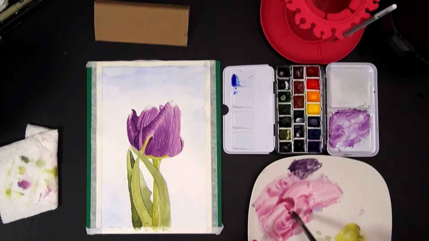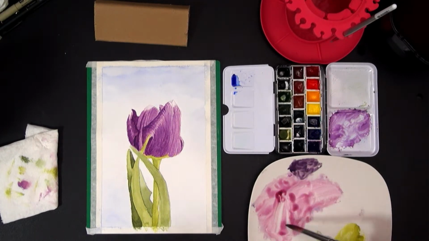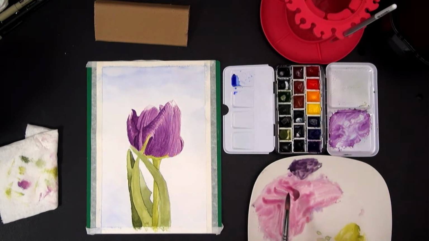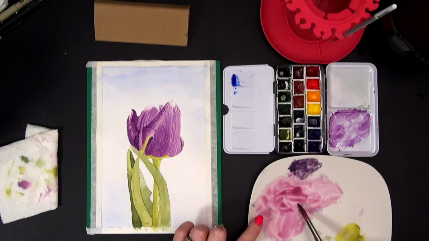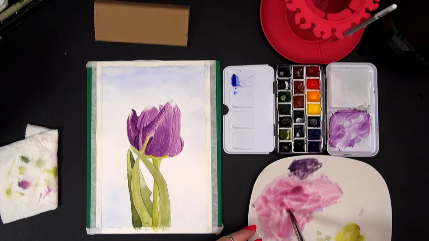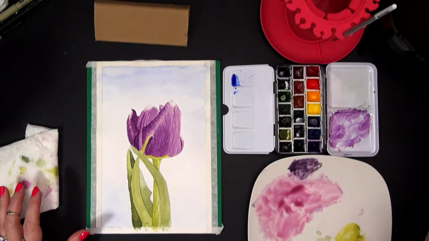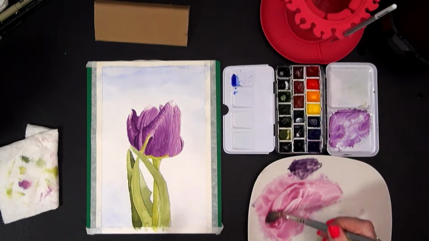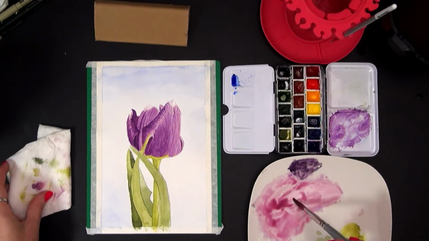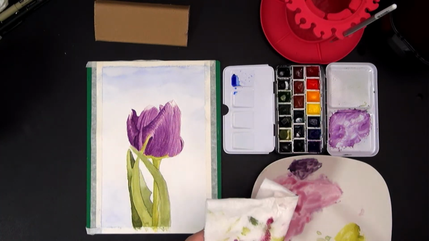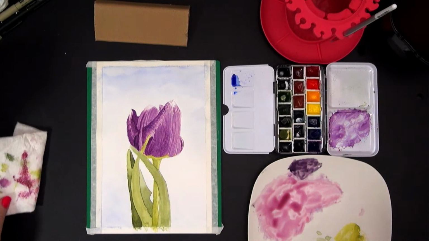Okay, so I want this just to be a glaze, right? I just want a light wash. I want to warm this up with more of the pinker hue. So I don't want this to be more paint versus water. I want there to be more water versus paint because I want it to be very light. I can always go over it again. I'm getting ready to paint over my entire tulip. I can't undo it, right?